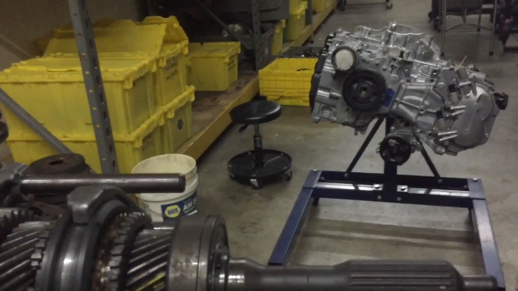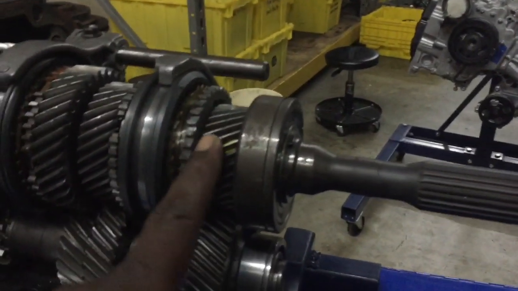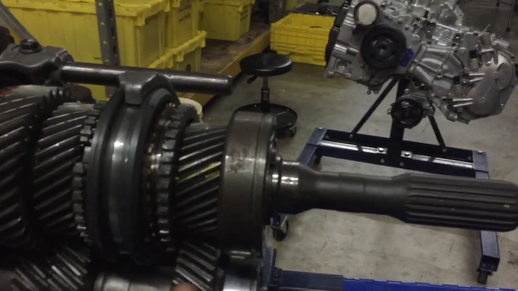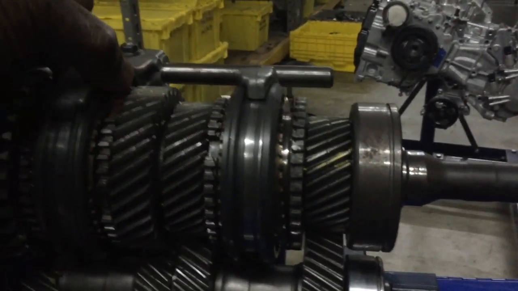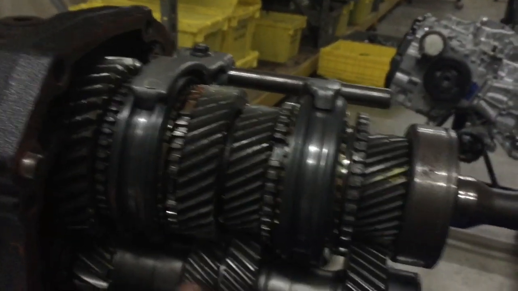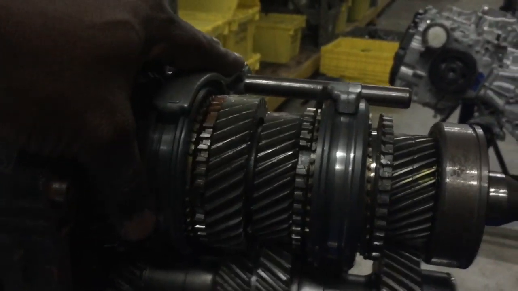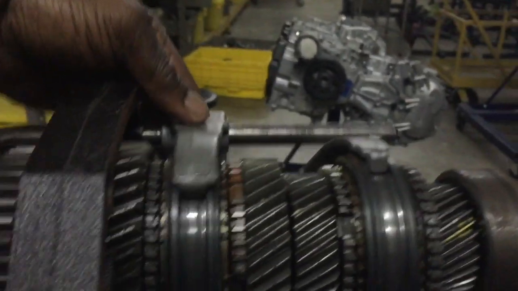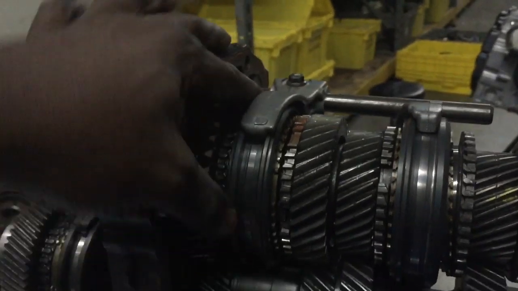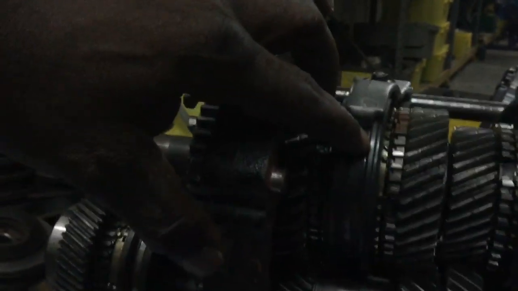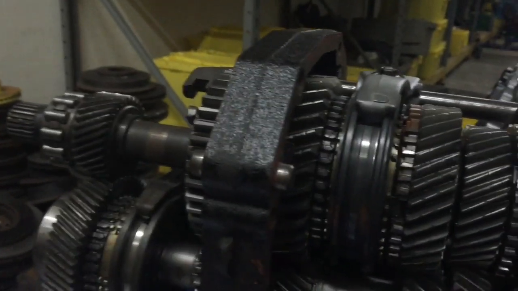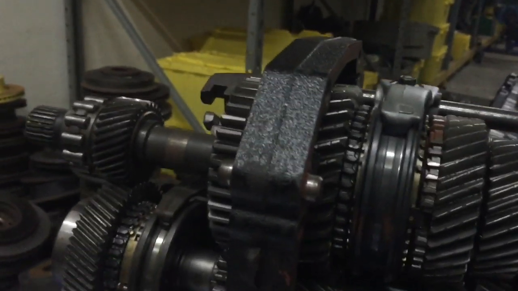Input shaft to the input gear. Input gear to the counter gear, which is here. Then select the drive gear, which is here. The driven gear, the collar, which is here, collar sleeve, to the hub. This is the hub here, which holds the dog teeth, which keeps the gears from being mixed, if you will.